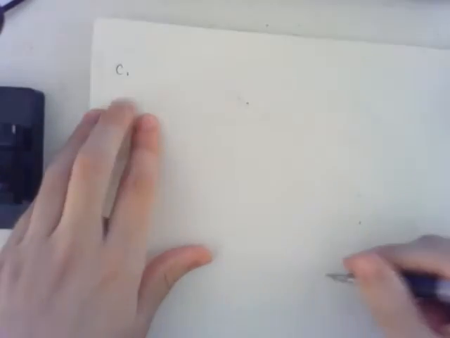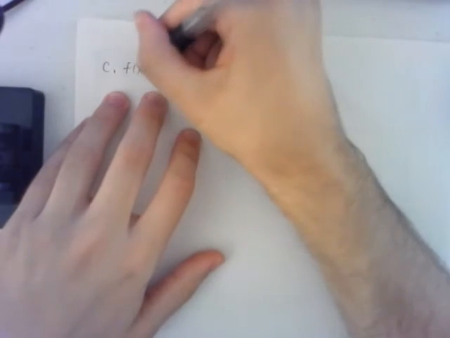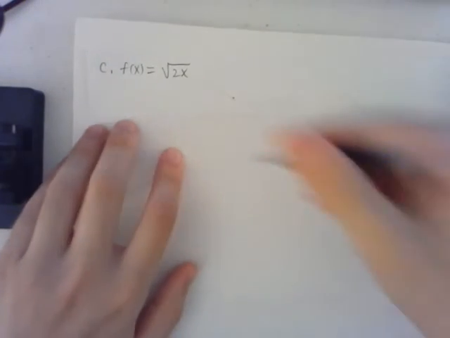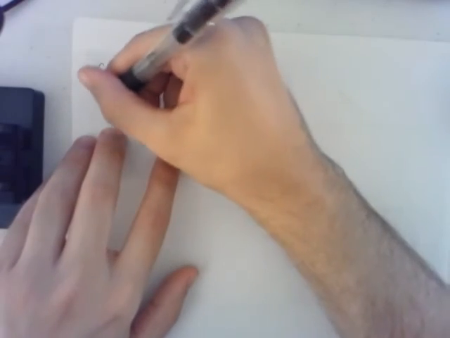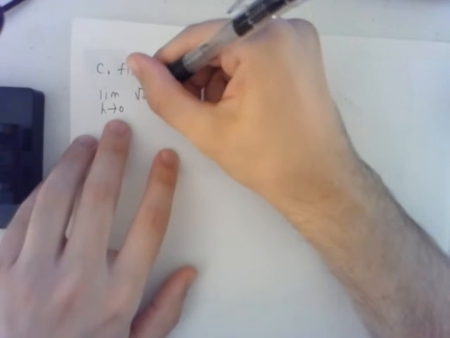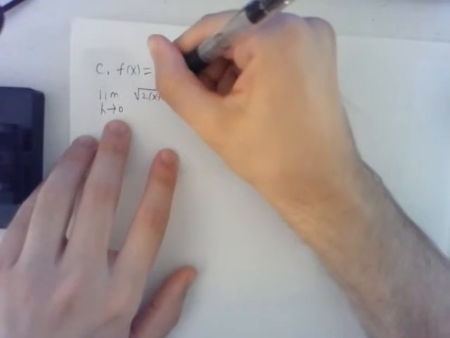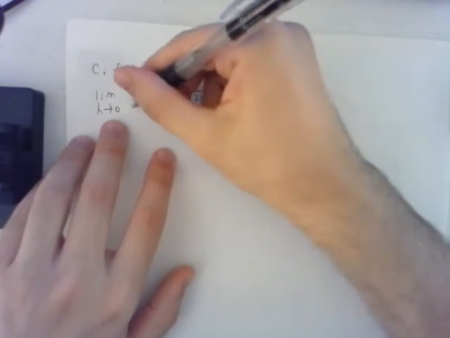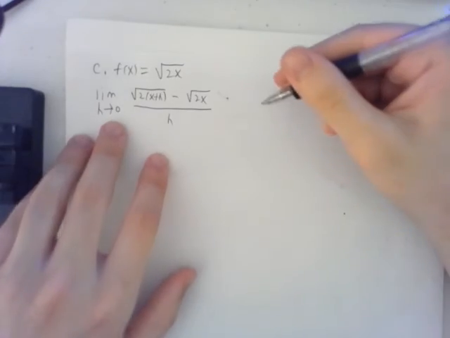Okay, so then the last one has f of x equals square root of 2x. So again, if we use the definition of derivative, we have the limit as h goes to 0 of square root of 2x plus h minus square root of 2x, divided by h.